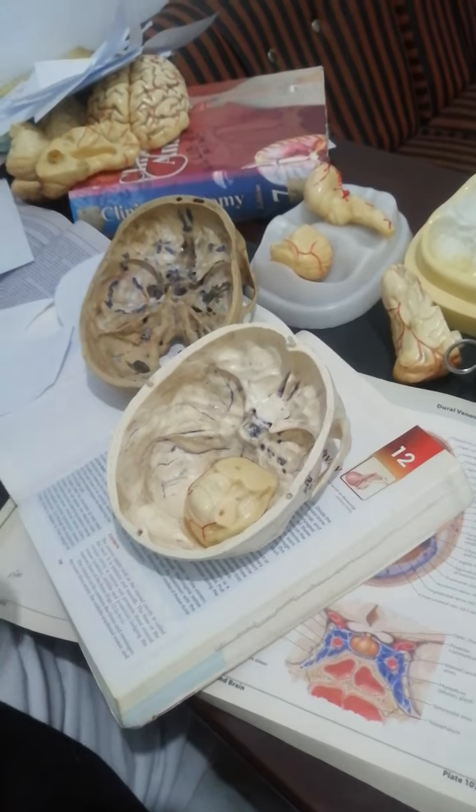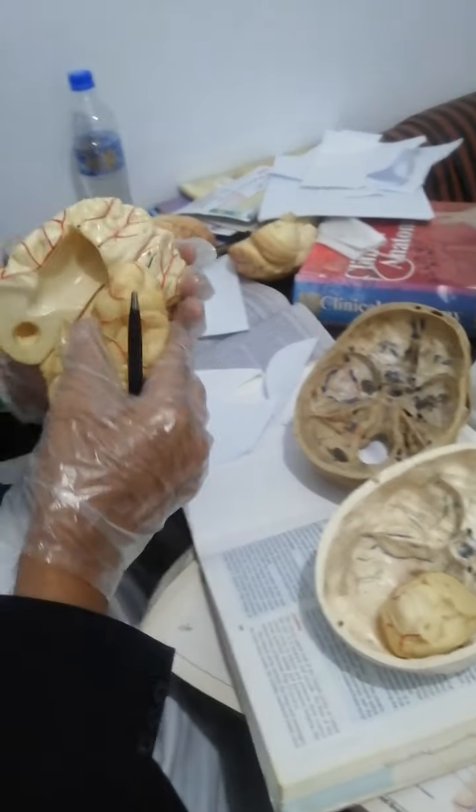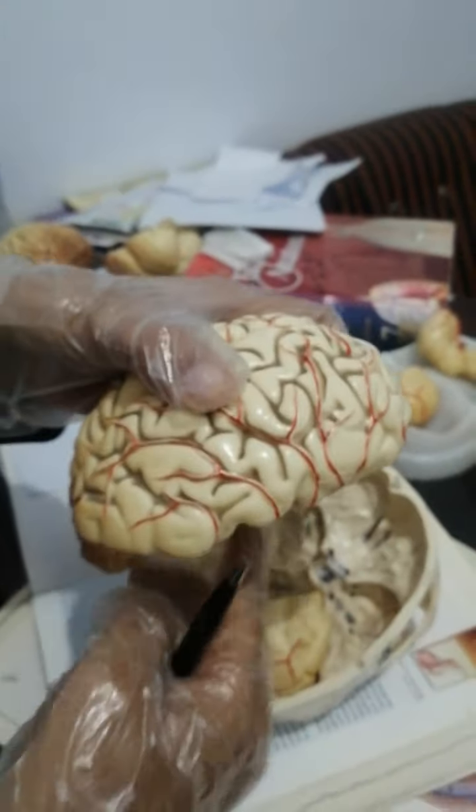Okay, and this double-layered fold of dura mater that makes a tent over the posterior cranial fossa separates the cerebellum from the inferior concave surface of the occipital lobe. So over here is the cerebellum, then it is covered by this tentorium cerebelli, and then over here is the inferior surface of the occipital lobe. The two are separated from one another by this tentorium.